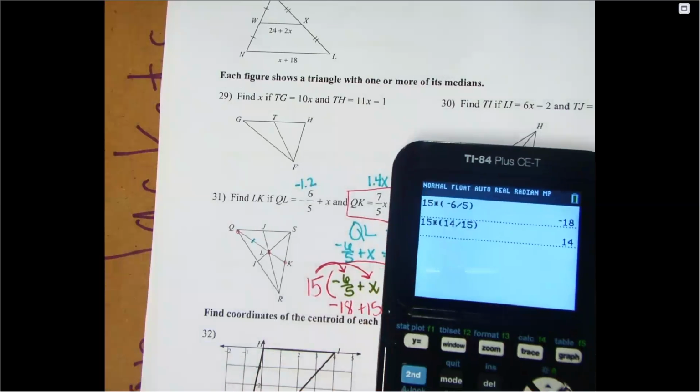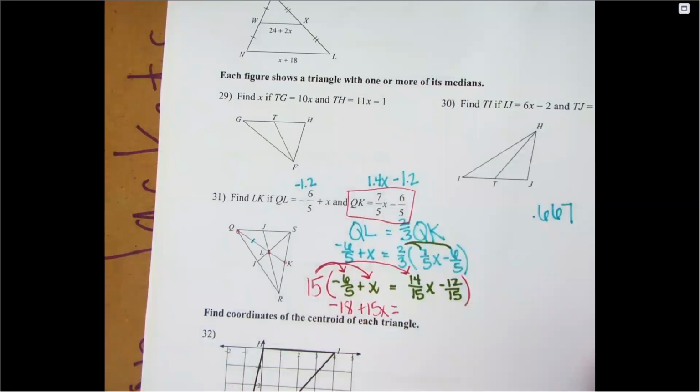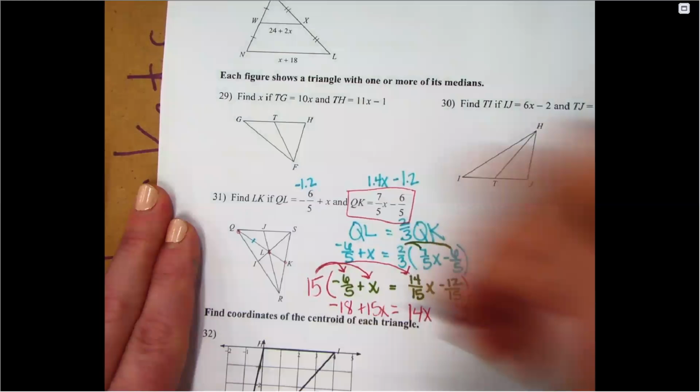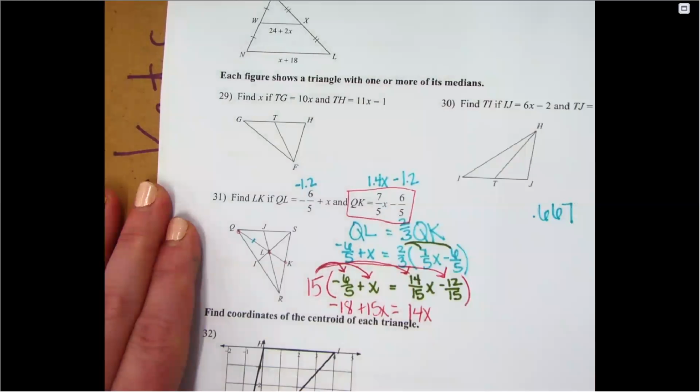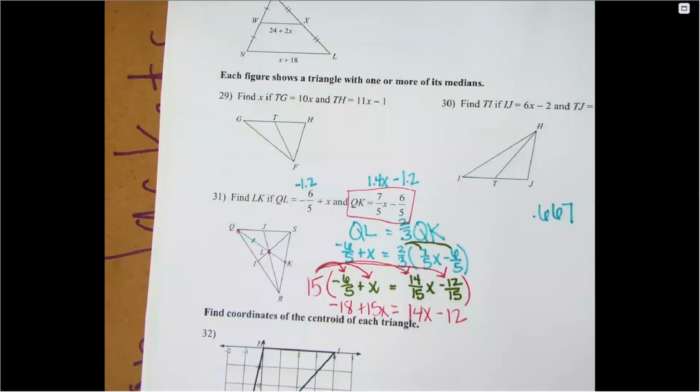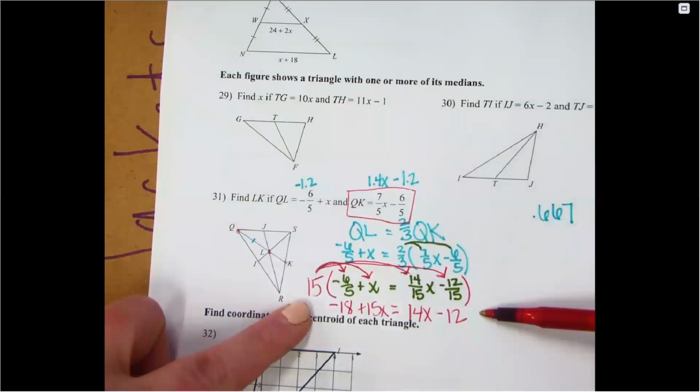So this is 14x. Then we have 15 times negative 12 over 15. Again, multiplying 15, dividing 15. Those are going to cancel each other out. Now, once we get to this point here, now we're back to easy. This is just simple algebraic solving.